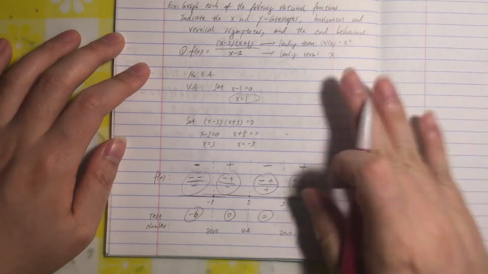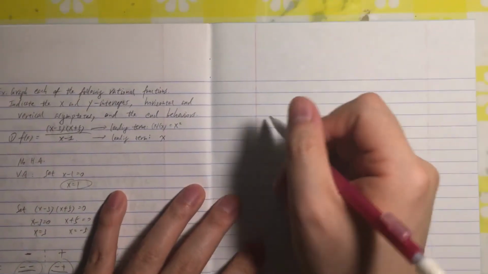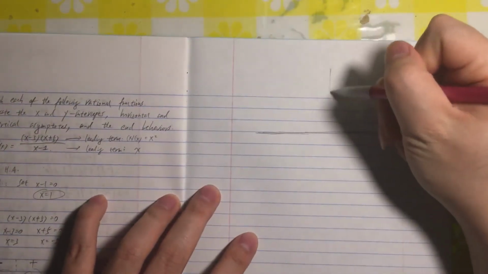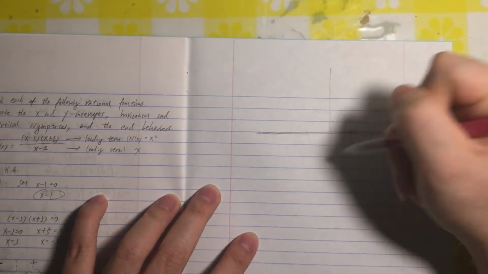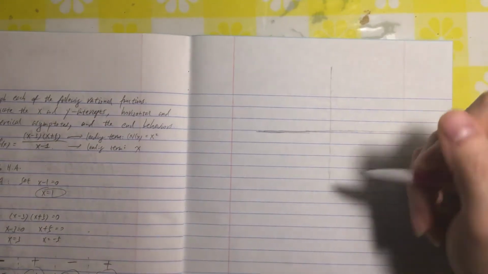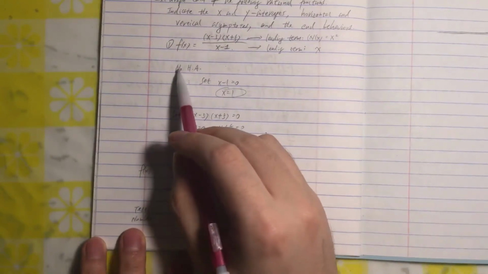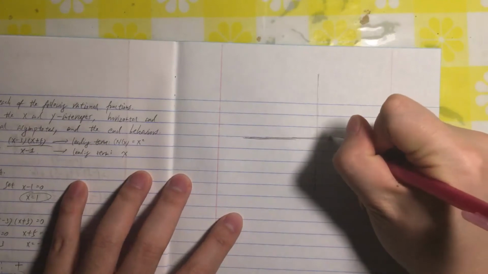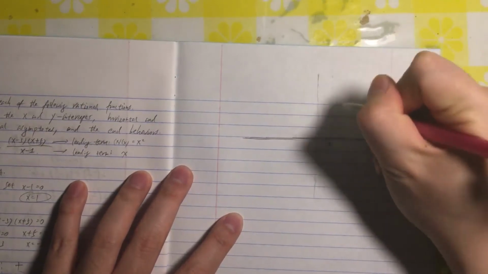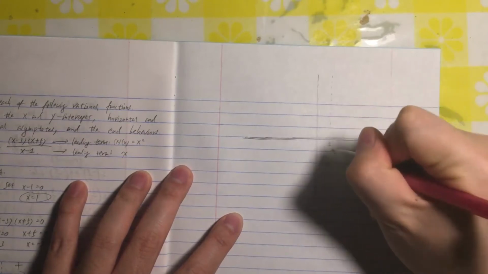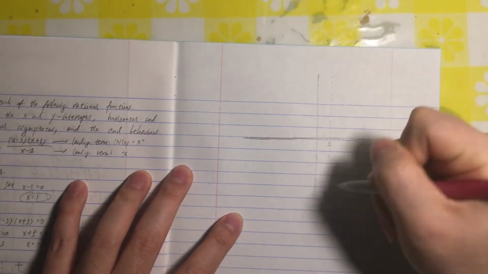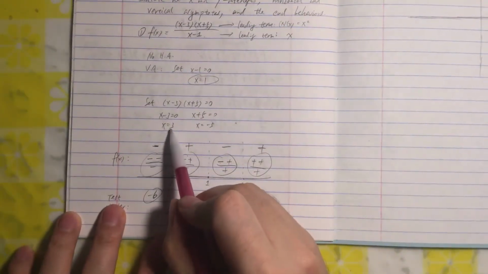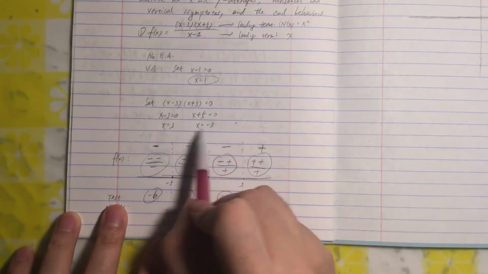Next, let's sketch a graph. When we sketch a graph, first step, draw the asymptotes and the zeros. There is no horizontal asymptote. There's a vertical asymptote at x equal to 1. There are 2 zeros, 3 and -5.